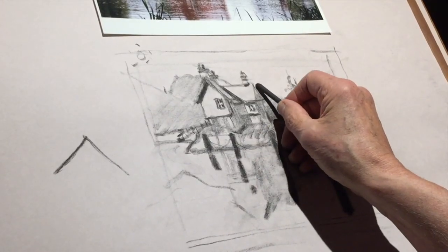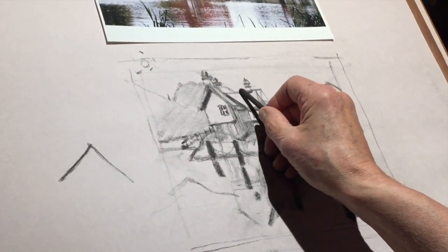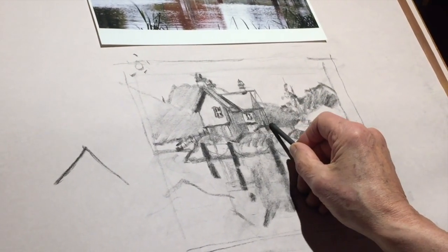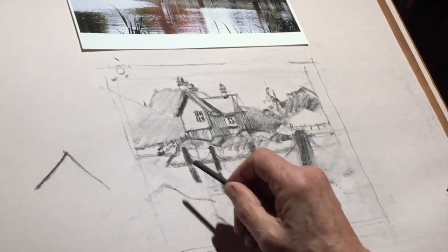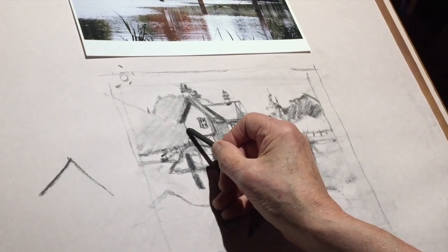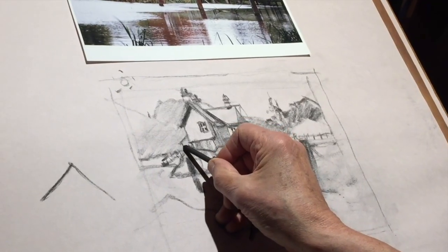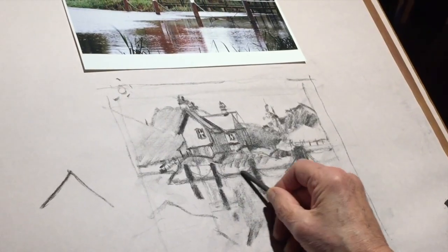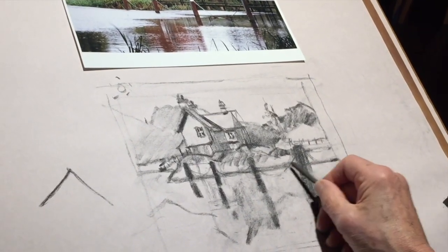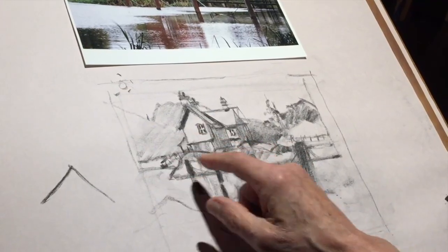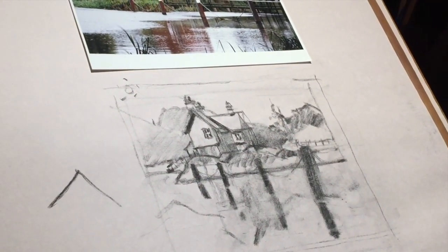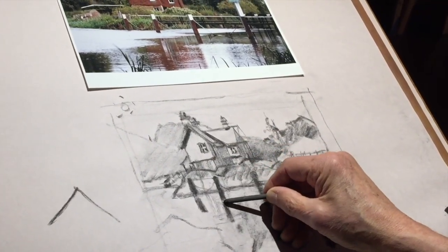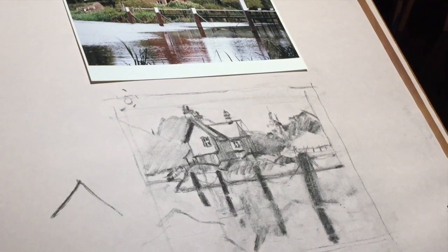I think I'll pull the whole mass over, and I may bring my foliage up a little bit, just to make it a little less pointed. And I will try to put a porch here. I think this may move down a little bit. I want to try and create distance here and distance here. Okay, that should just about do it.